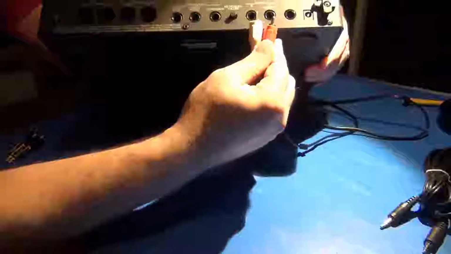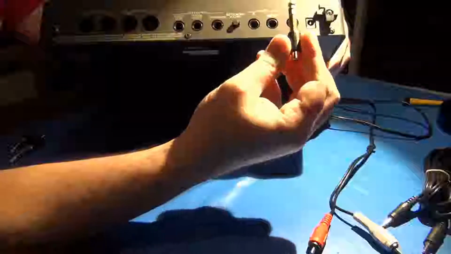And obviously RCA isn't going to fit into this. So what do I do? Well, I went out and I had to purchase some separate 1/4 inch to RCA adapters.